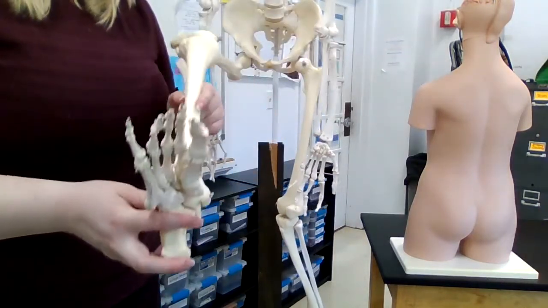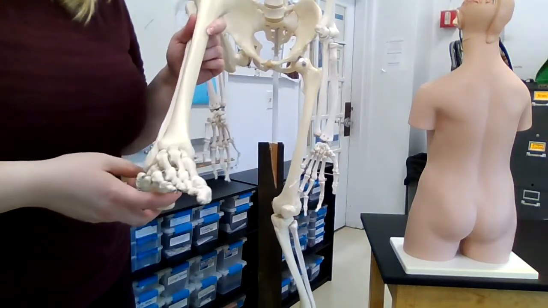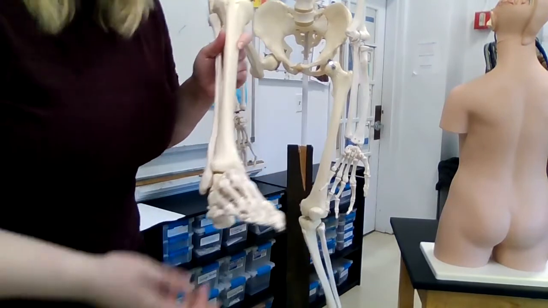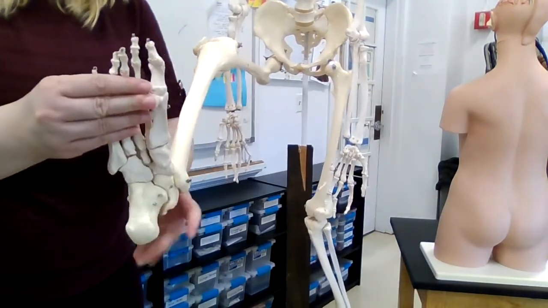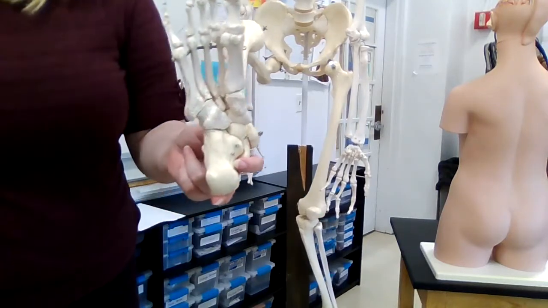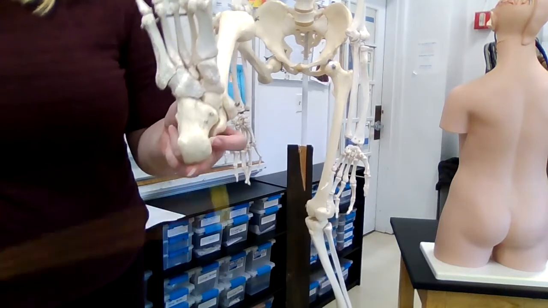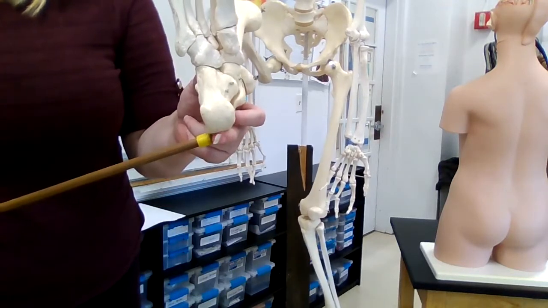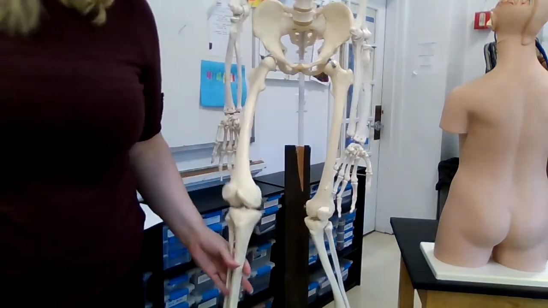So the entire foot itself is the pedal. So if you ride a bike, you pedal a bike using your feet. Now, again, the toes, fingers and toes are the digital region. The sole of the foot is called the plantar region. The heel is the calcaneal region. And then the ankle is the tarsal region.